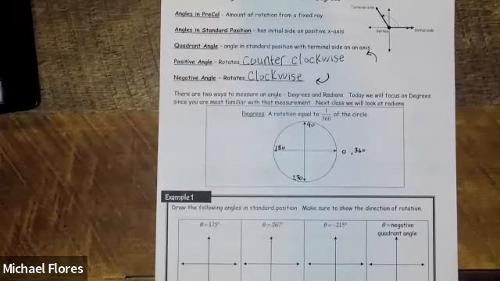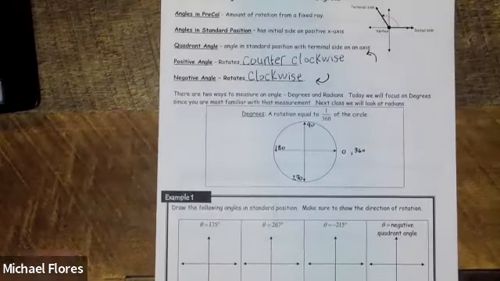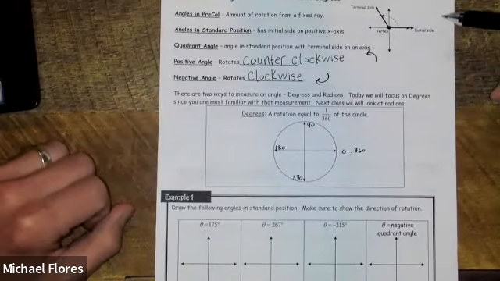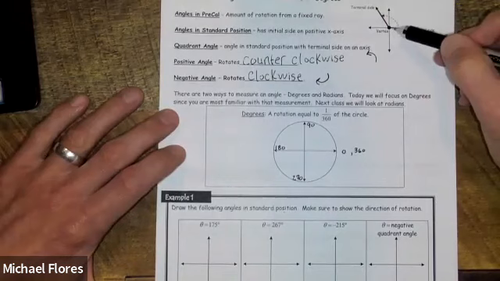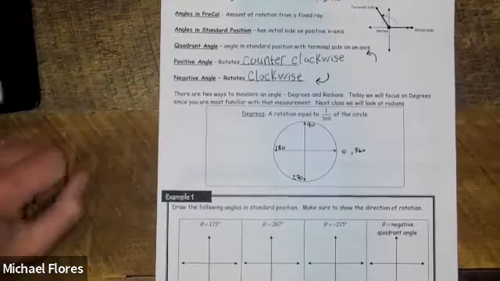Okay, today I'm going to show you how to graph angles in standard position. Here's some terminology that you're going to need to become familiar with. They have given you a diagram here. Whenever we're going to graph these angles in standard position, your initial side will always be the positive x-axis, and then your terminal side will always be your ray.